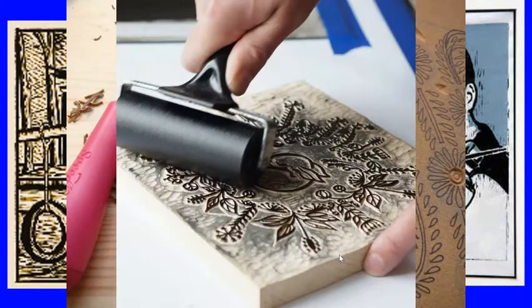And then you use a brayer and ink to roll across the top. And the ink sticks to the top, and then when you press it on the paper, it makes an image. It's the same kind of concept as a stamp. You ever played with a rubber stamp? You put it in the ink, and then you push it onto paper, and it makes a picture or a word.